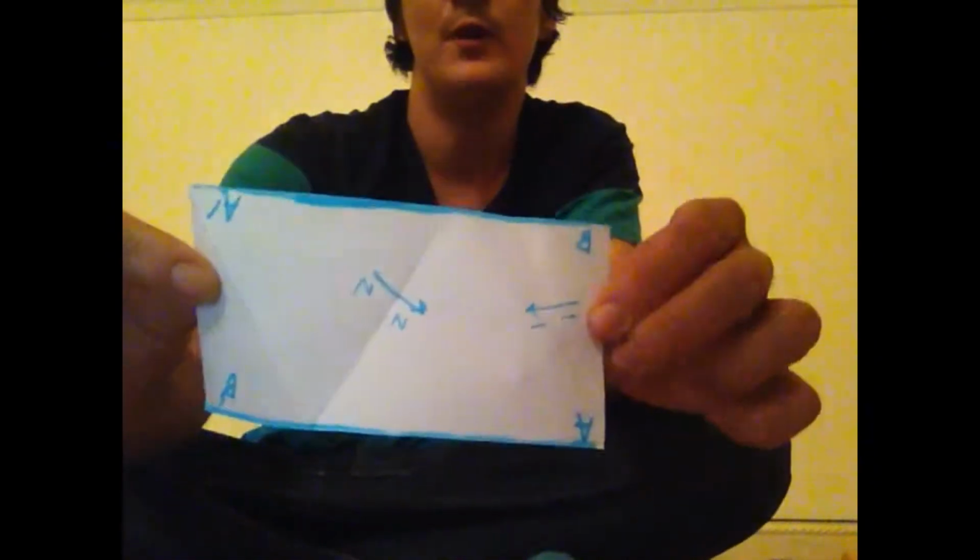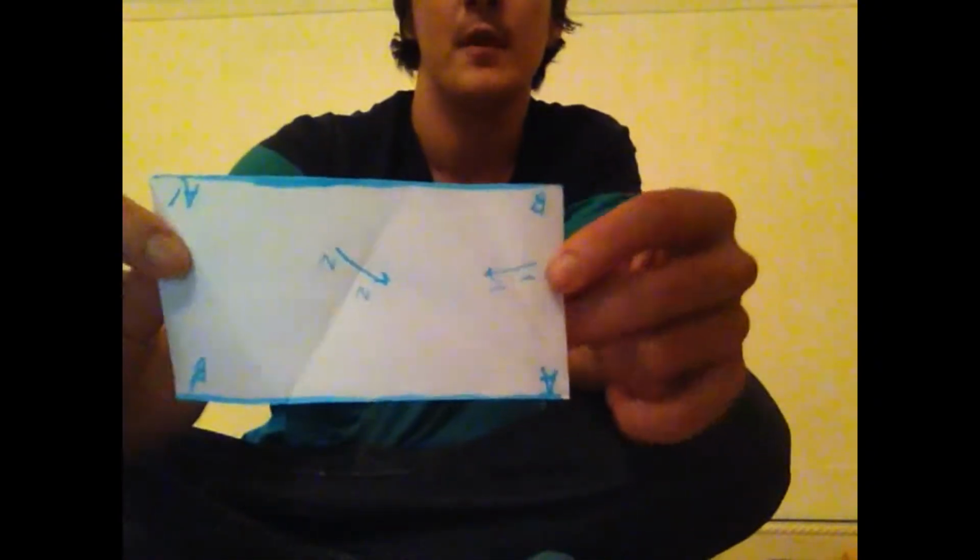What's different though is the way we're actually going to fold the thing. So we'll start by folding, so here we are. These are the different ways we're going to fold it. Okay? So we start by folding one across, and then we'll fold two across.